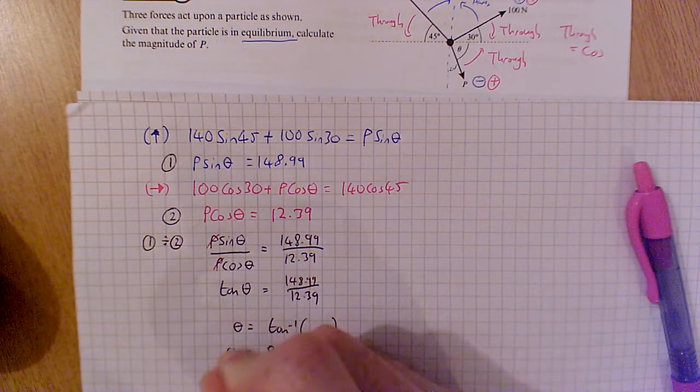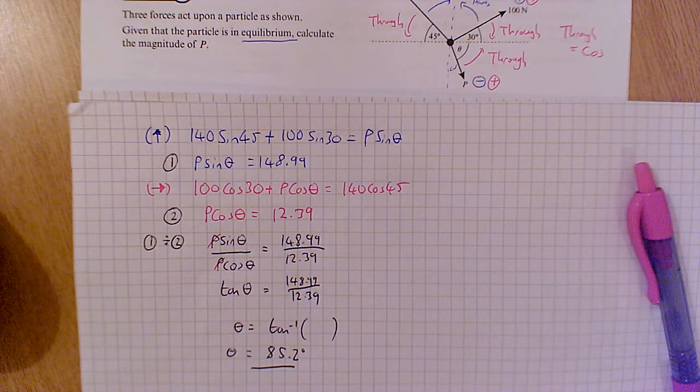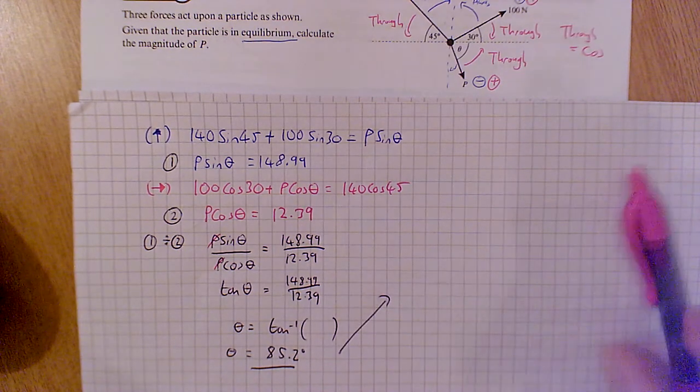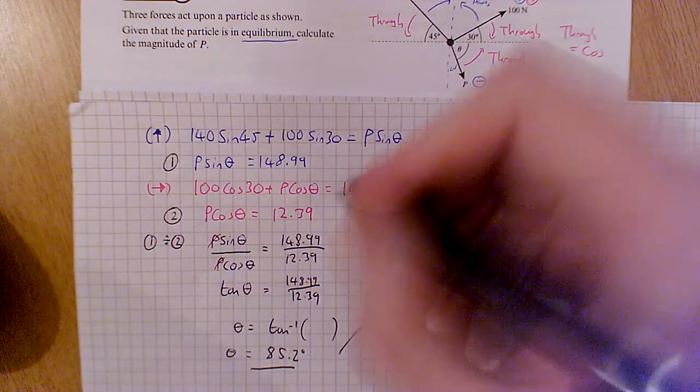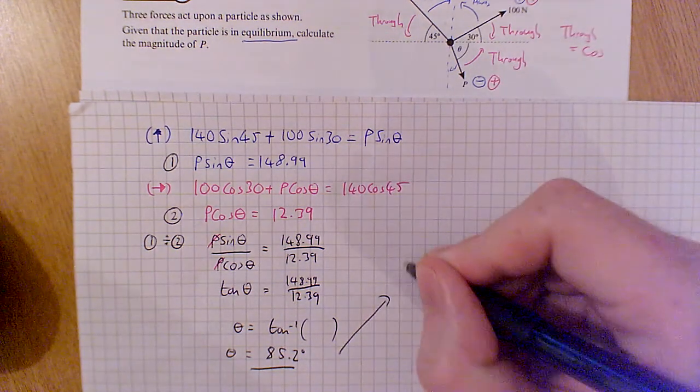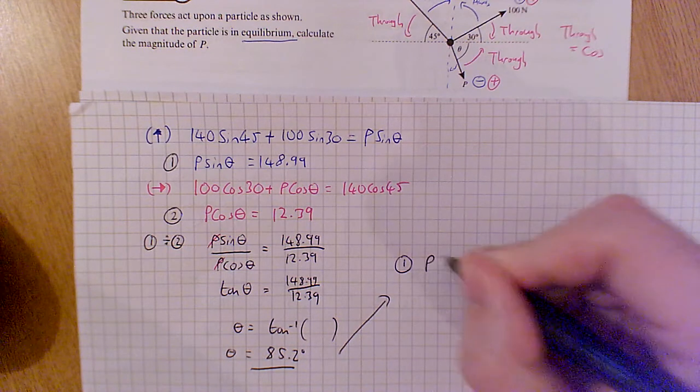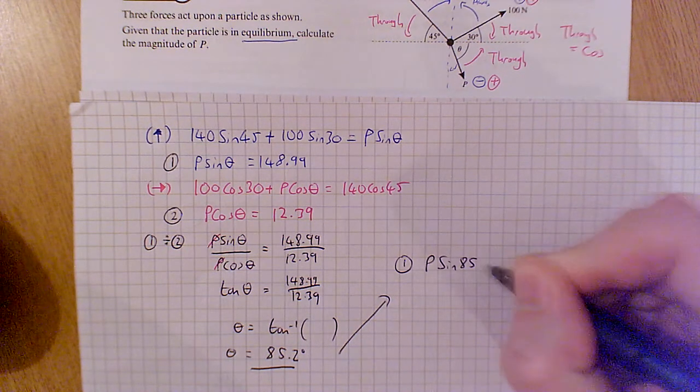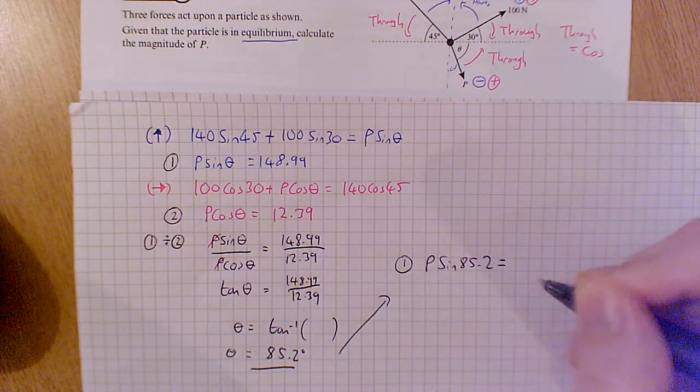85.2. So three significant figures. But of course, the question didn't even ask for that. The question asked us to calculate the magnitude of P. So to find P, we're just going to put it into one of the other equations. So for example, equation 1, so we've got P sine 85.2, but I will use the full calculator accuracy that I've got.